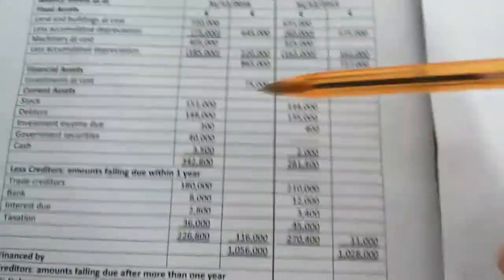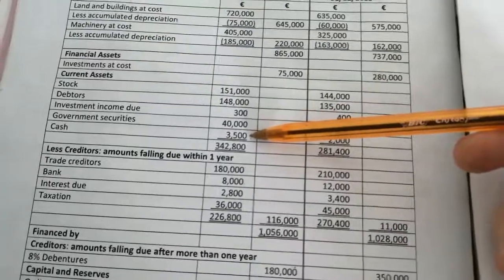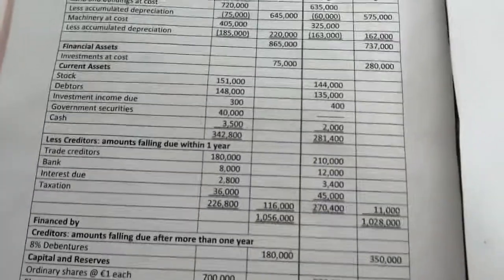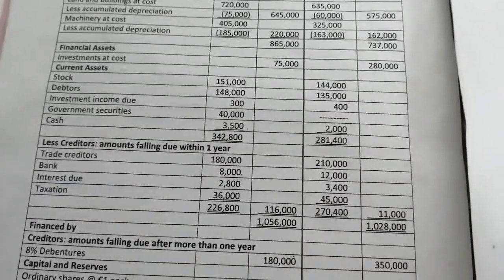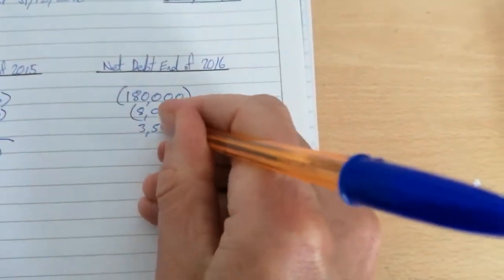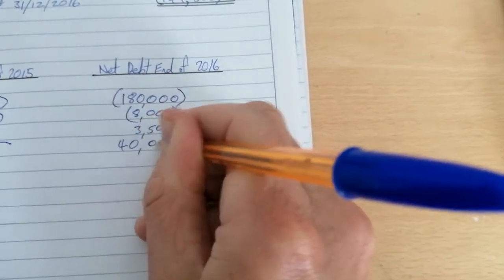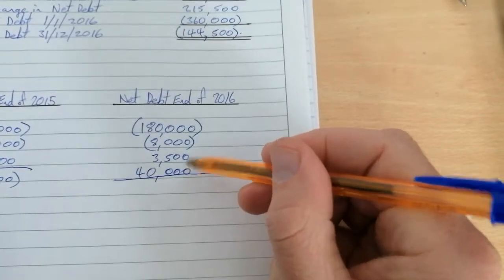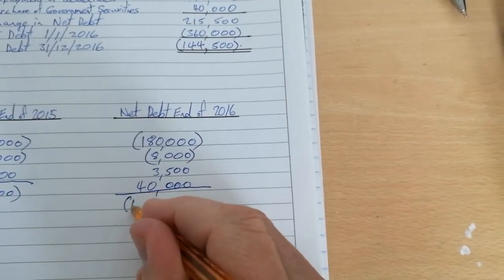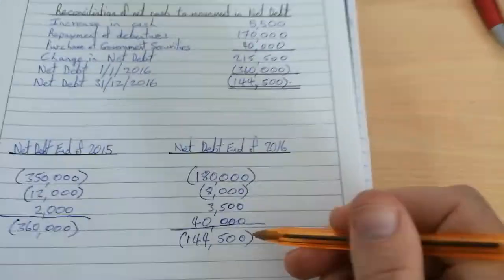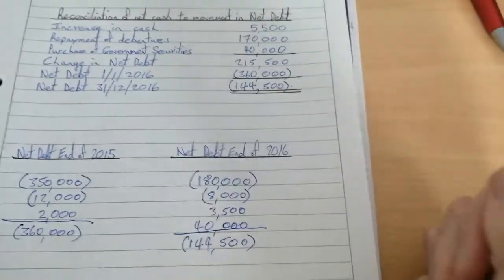Okay, and then back over to here we have 3,500 in cash, but now we also have 40,000 in government securities, which we said is a very liquid asset, so we treat it just like as if it is cash, and we include it when we're calculating our net debt. So that's going to be a plus 3,500 and a plus 40,000. So over here, plus 3,500 plus 40,000. And if we add them together, so that's minus 188 and plus 43.5, which is indeed minus, yes, 144,500, isn't it? So we're exactly the same there. So we're happy with what we've got.